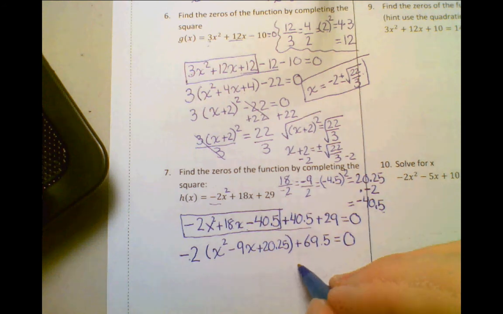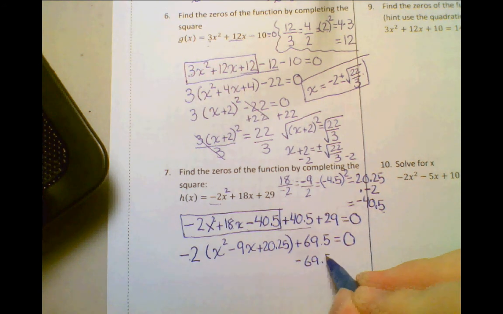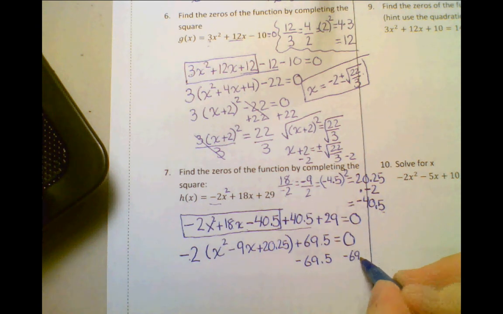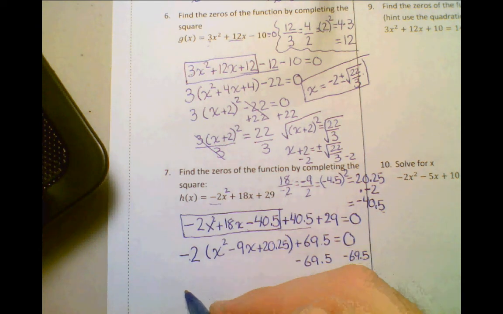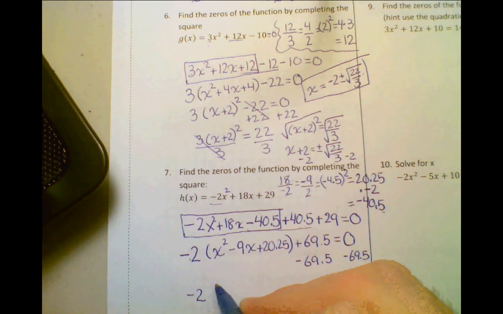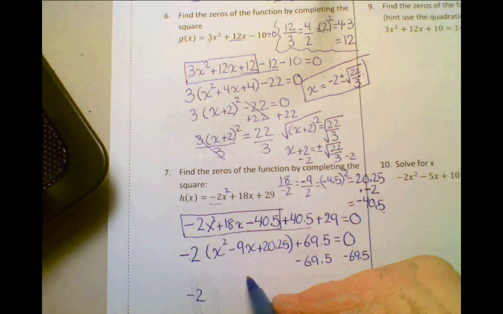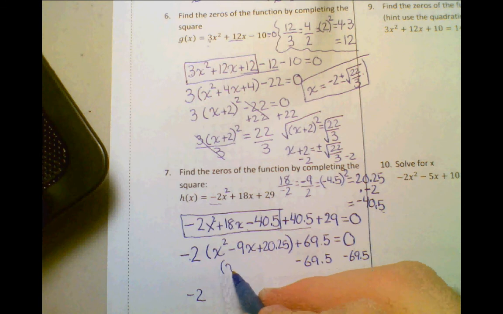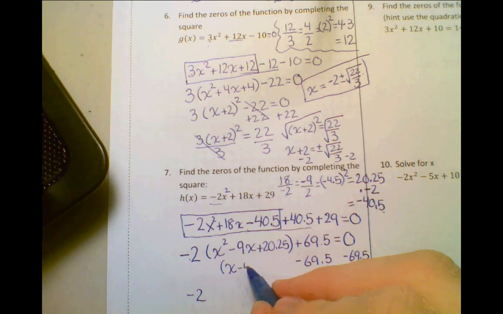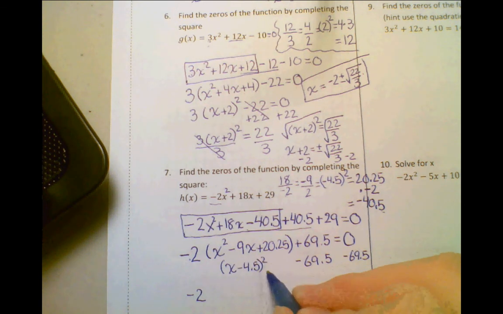Now, what we have to do, I'm going to first subtract 69.5 from both sides. So we get negative 2. Oh, sorry guys, I forgot to make this a perfect square trinomial. This is really (x − 4.5)², and that comes from here.